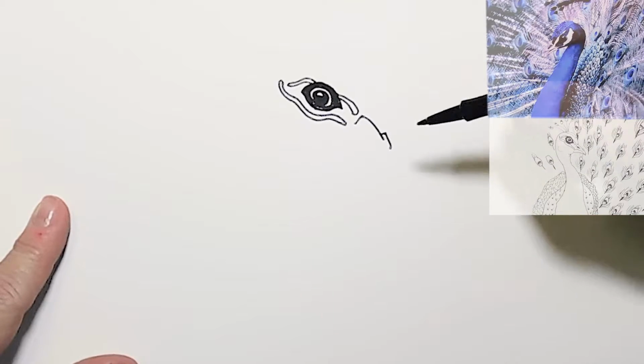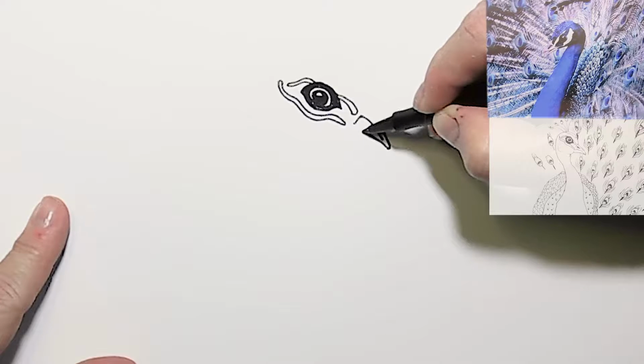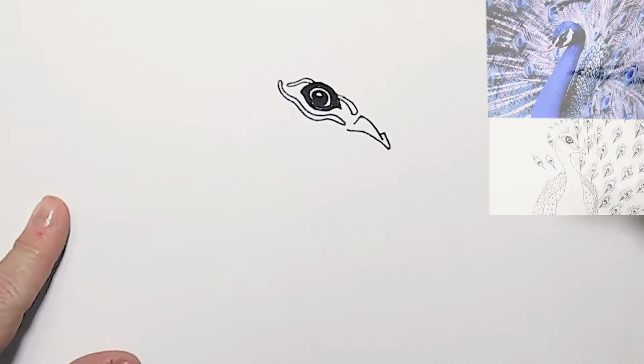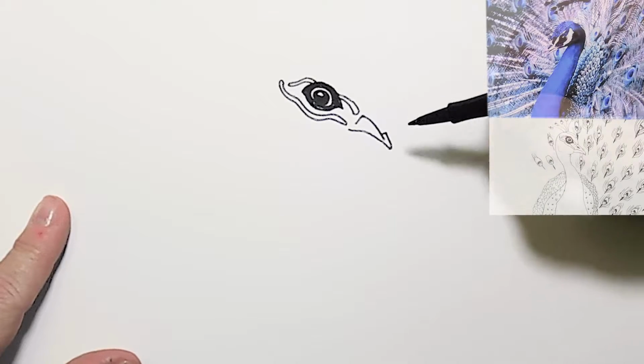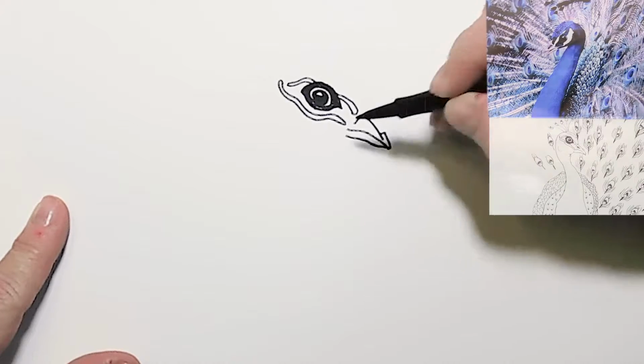So see how tiny I made that? I didn't make that huge. And then I'm going to do a curve line that comes all the way back, and it doesn't touch here, it comes down below. So I'm doing a gentle curve line that comes down underneath. And his little beak has a very narrow bottom beak. It's kind of sharp when his mouth is open, but I'm going to start here near the tip and bring it back.